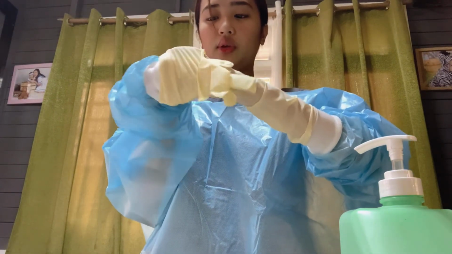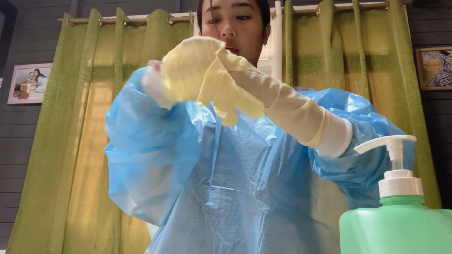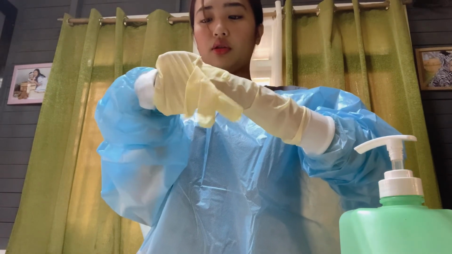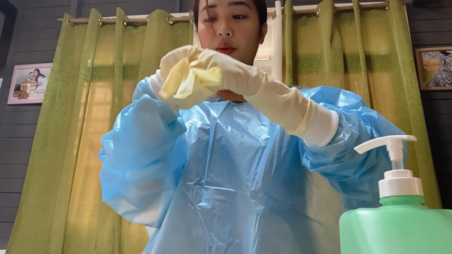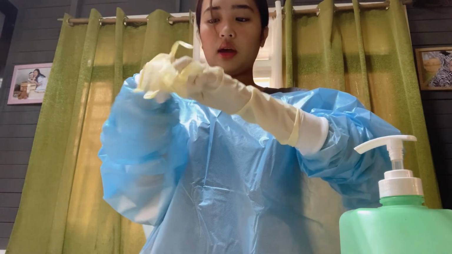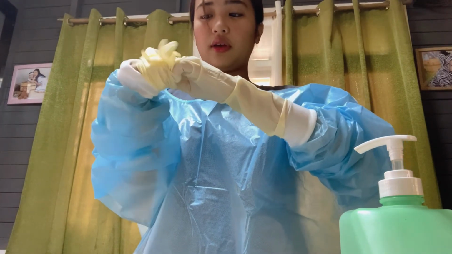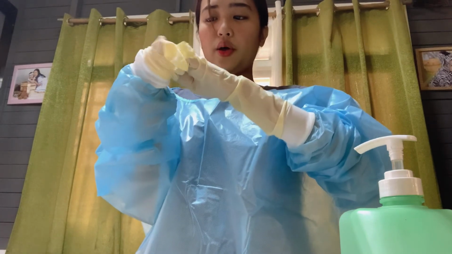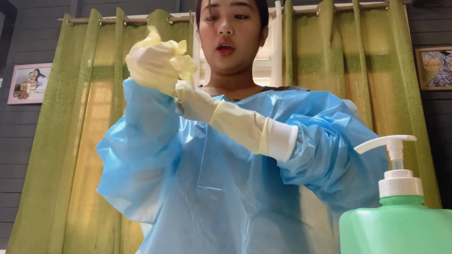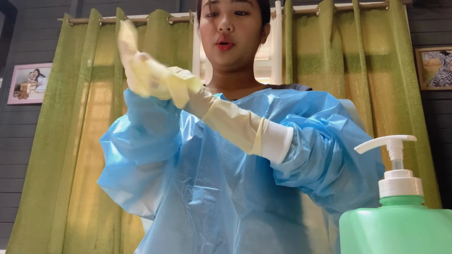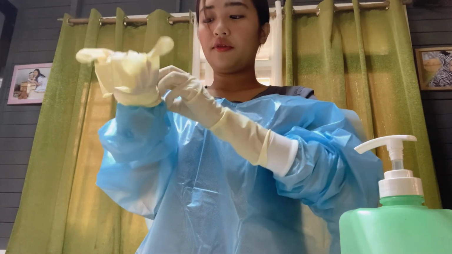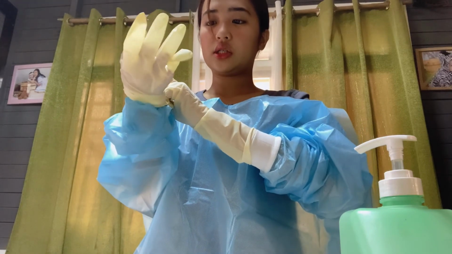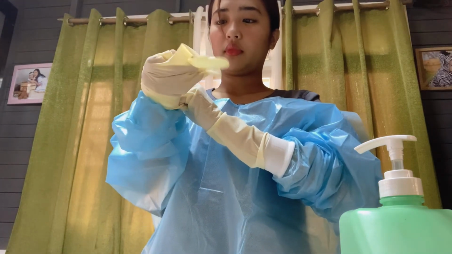Make sure that it will not touch anything for the glove to remain sterile. And then slowly insert your fingers through the gloves. Make sure to pull off the cuff so that your fingers can adjust.